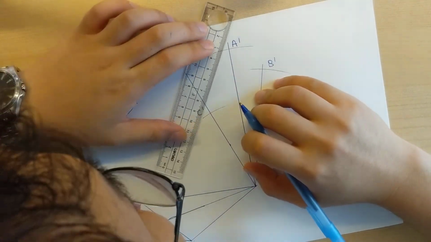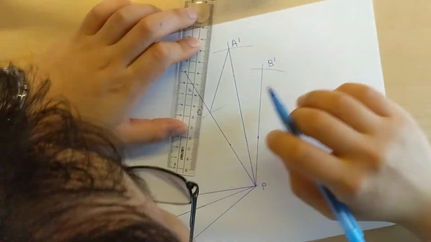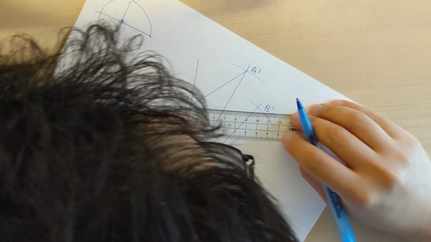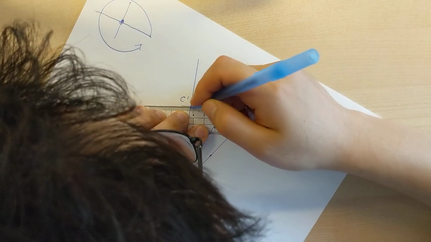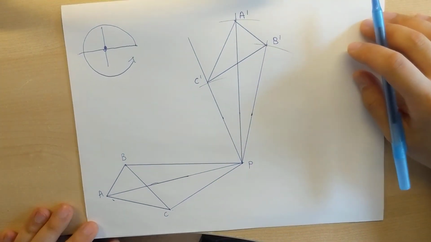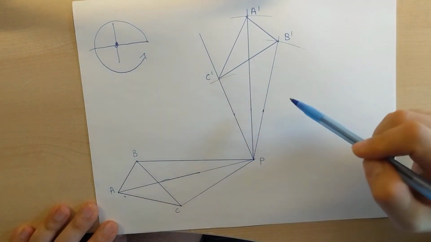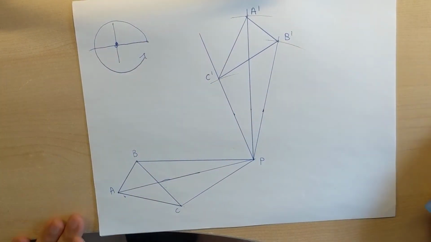And for the final touch, draw the lines connecting A and B, A and C, and B and C. And there you go. So, this is the rotation of triangle ABC over -100 degrees.